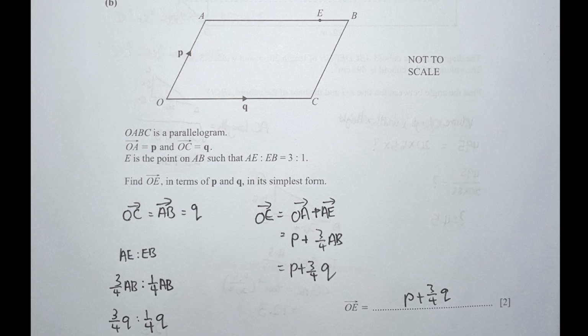Then I utilize the information where AE to EB is 3 to 1. Please take note of this. AB is the total, and the total ratio will be 4. So AE is actually 3 over 4 of AB, and EB is actually 1 over 4 of AB. By substituting Q into it, you should get AE as 3 over 4Q and EB as 1 over 4Q.